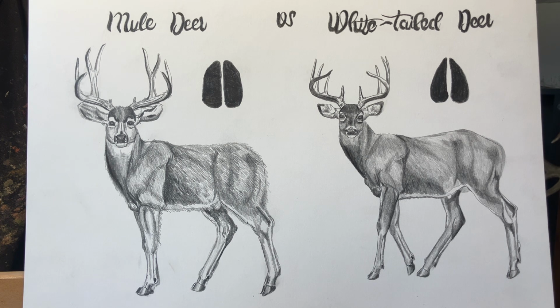Mule deer, in the tracking world, they call this bounding. It's basically a series of little hops, like they're on a pogo stick. To me, this always seemed kind of weird, but when you think about the terrain they live in, bounding would be a good way to get away from predators, going up the side of a rocky hill or a canyon. So to me, that makes sense.